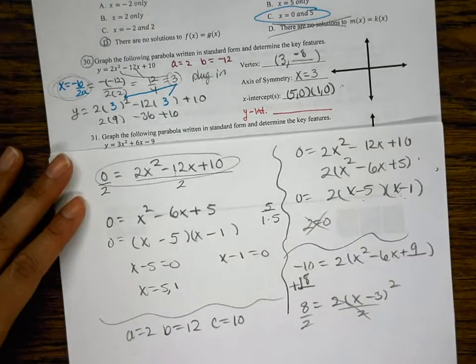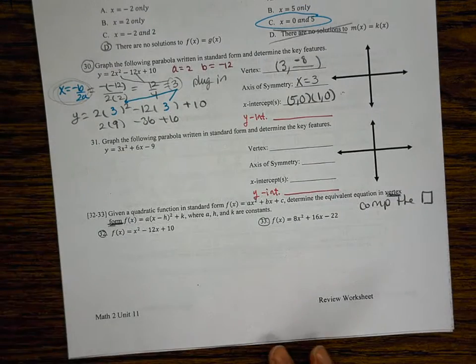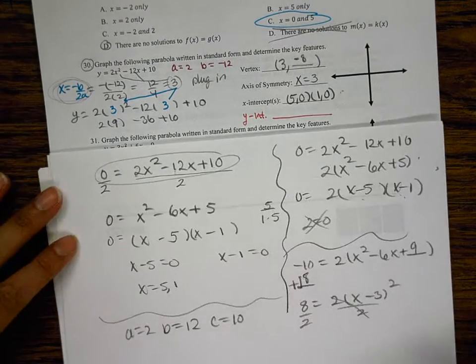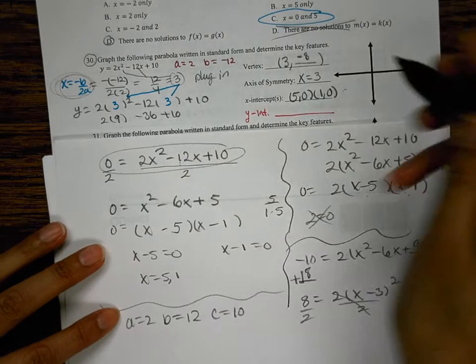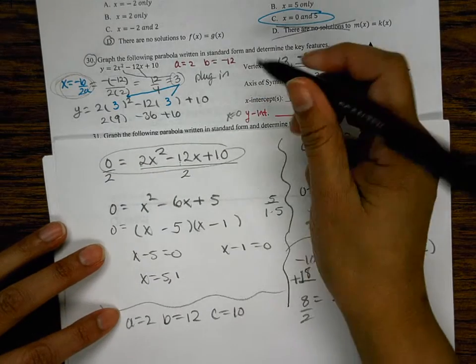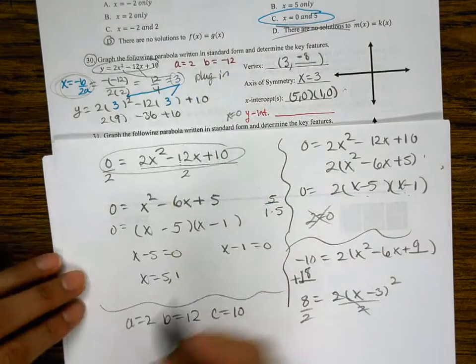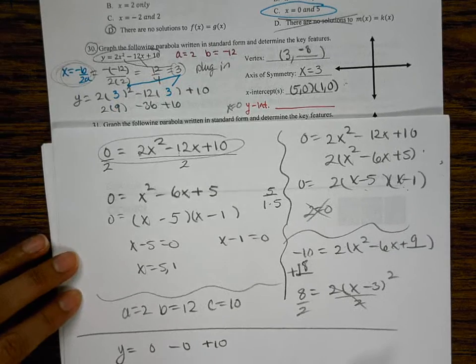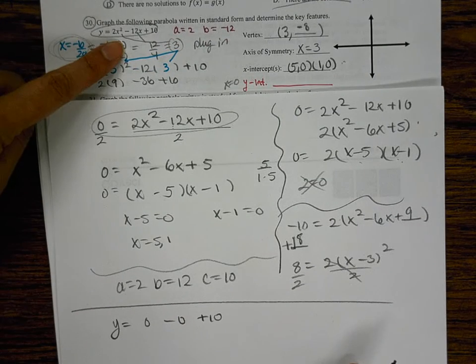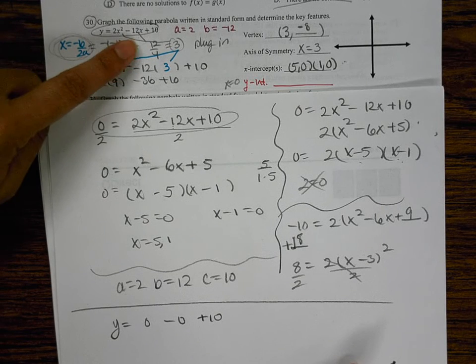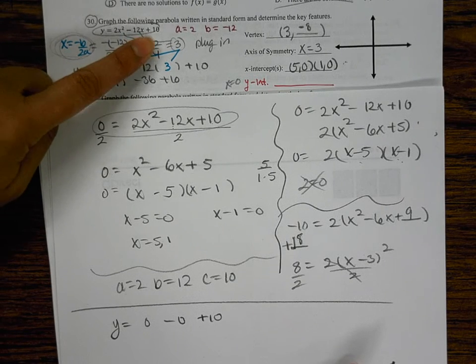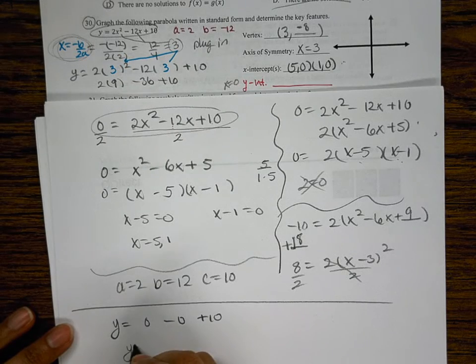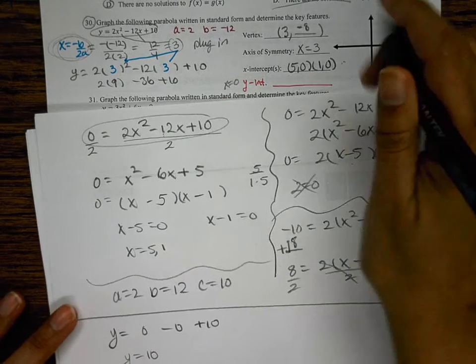Okay, y-intercept. How do you find the y-intercept? You make x equals 0. And remember, standard form is the nicest one to do that in. y equals 0 minus 0 plus 10. Can you see how easy that's going to be? Because you plug in 0 squared times 2 is 0. 12 times 0 is 0, plus 10. So y equals 10 is your y-intercept. So that's (0, 10).